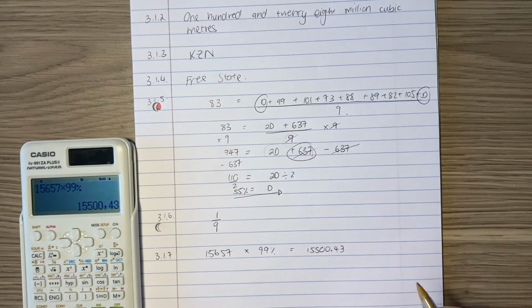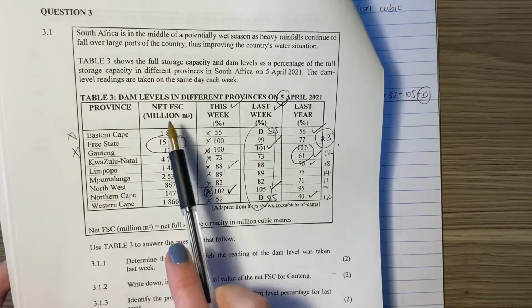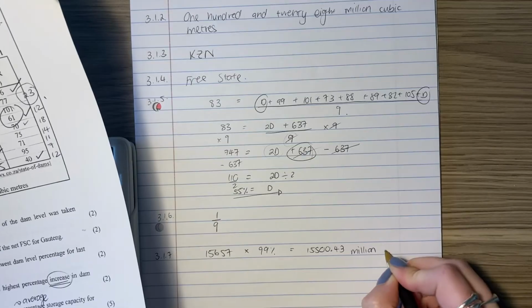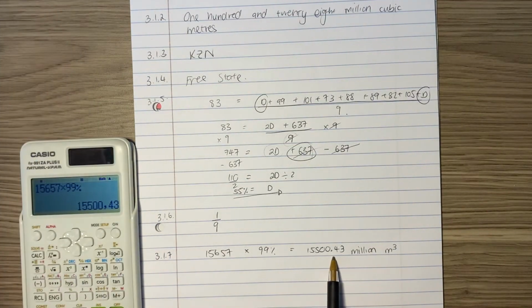Now be careful here. What students do is they just leave it at that. They're like, I did a fabulous job. But that's not the answer, right? Because you have to put in the units. And what are the units? Million, right? So it's not 15,543. It's actually 15,543 million meters cubed, right? And that's quite important to make sure that you're doing that correctly, because you'll lose marks if you don't. Okay, right. Let's move on to the next question.